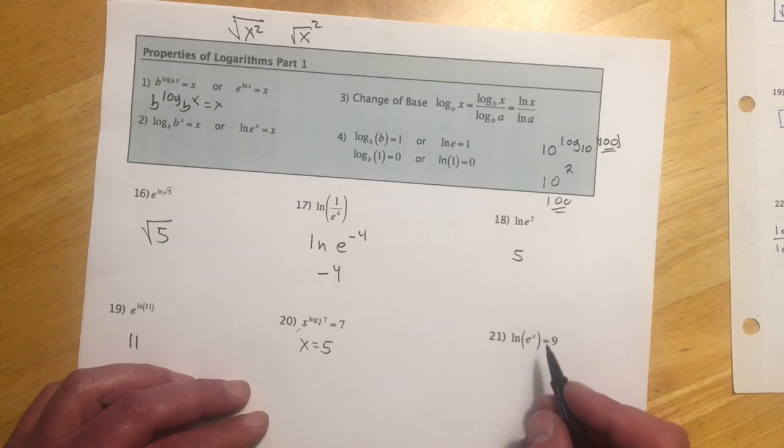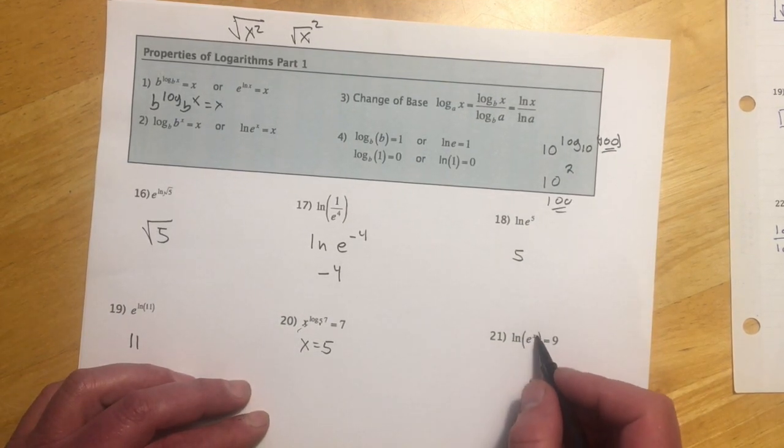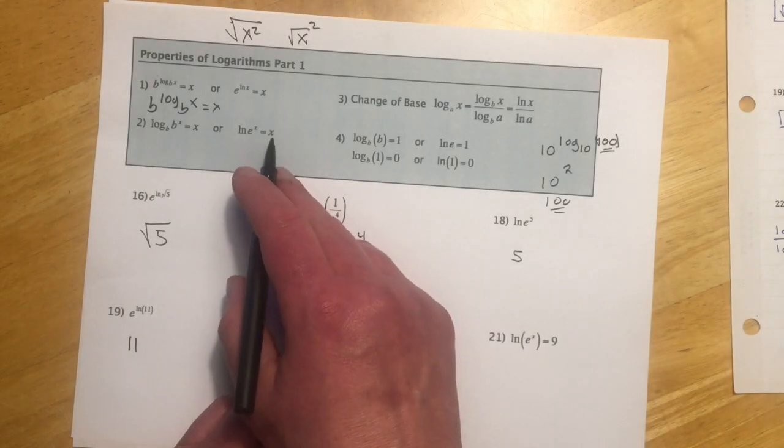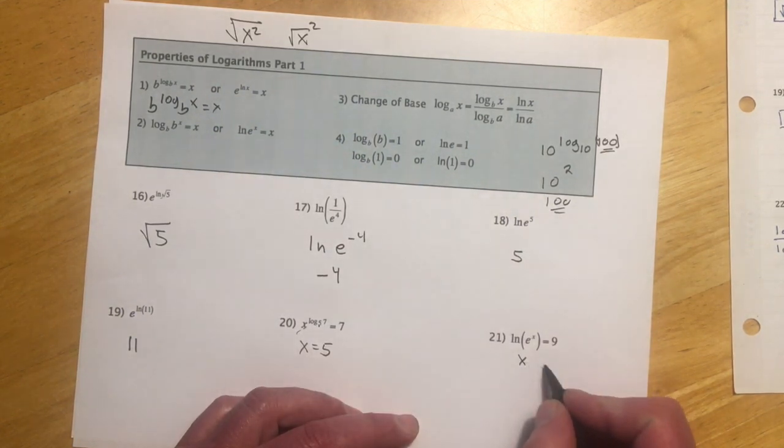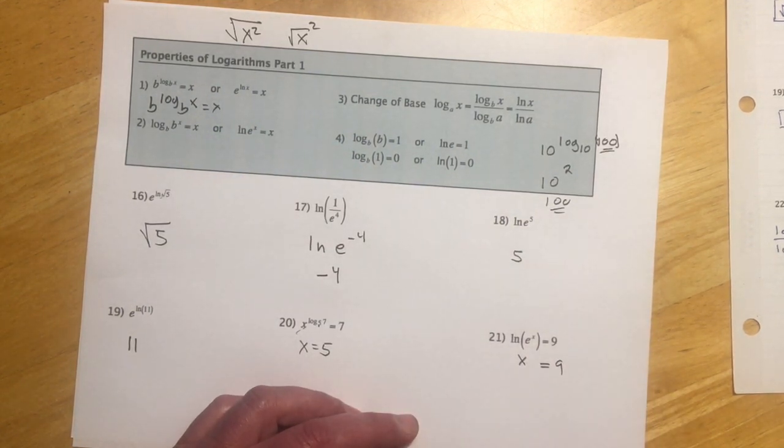And then for this one, ln e to the x is really just x, so x equals 9.